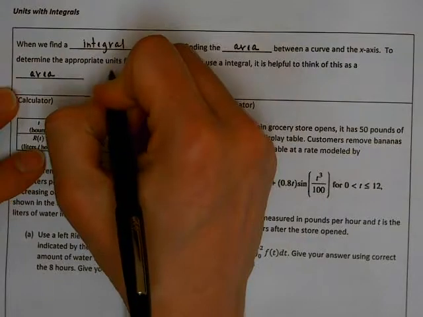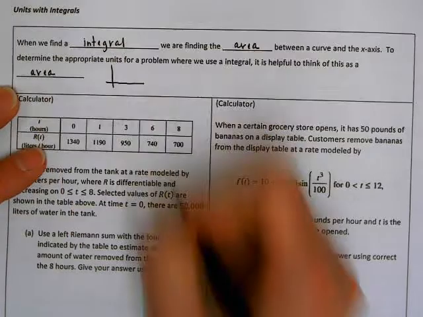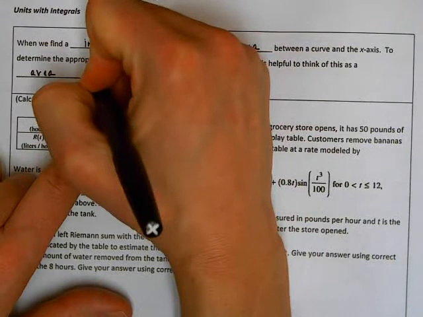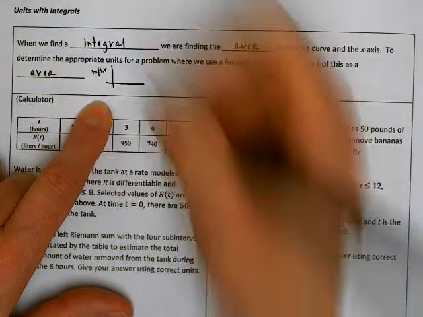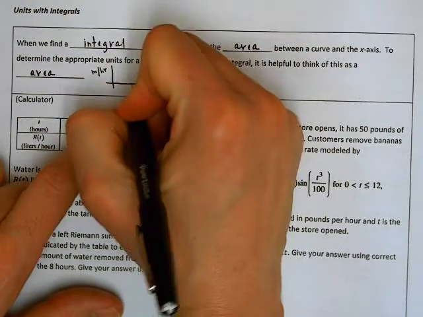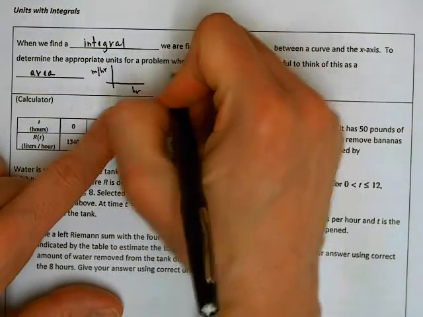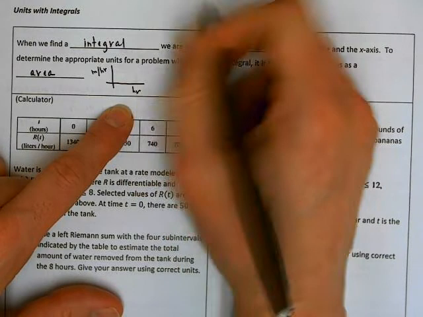So let's say we were looking at a function and we had a rate on our y-axis. Let's say that was measured in meters per hour, and then our units on our x-axis were hours. So when we do an integral, we know that's an area.